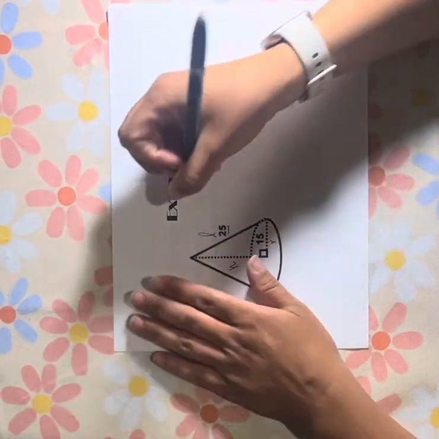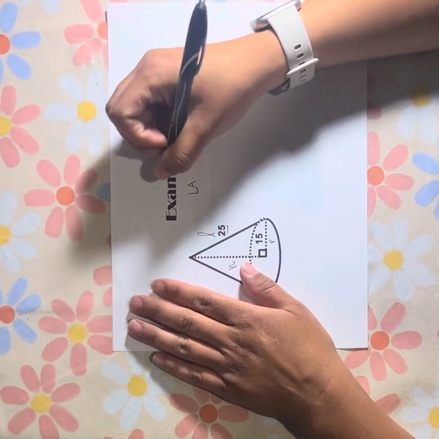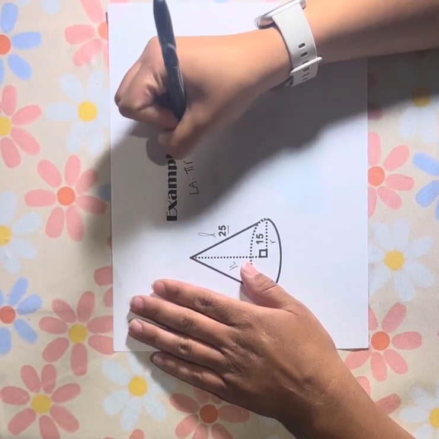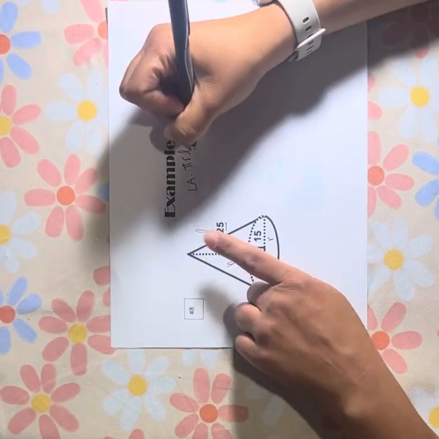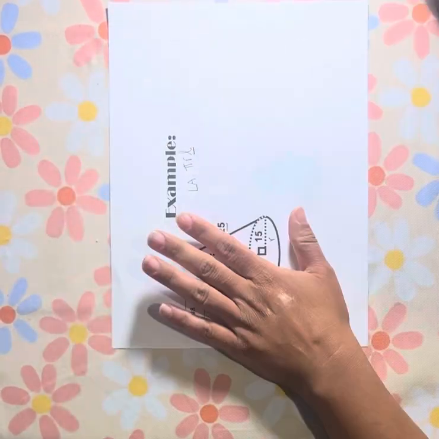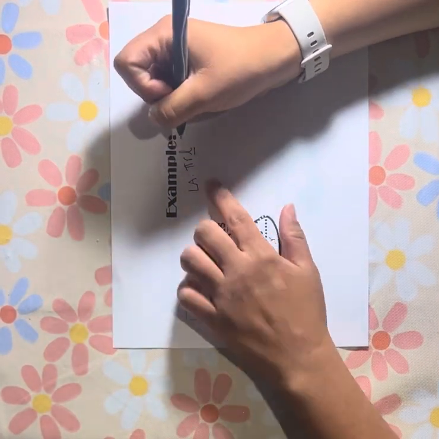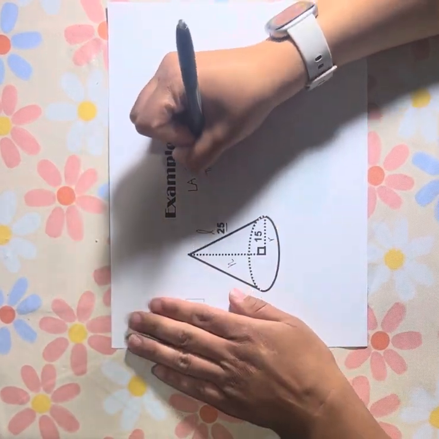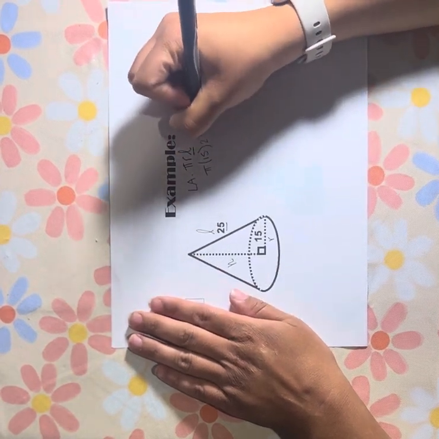The thing with lateral surface area is people tend to want to use the height instead of the slant. So we want to avoid doing that as much as possible. So what we're going to do is plug in our numbers here. So pi, our radius is 15, and our slant is 25.